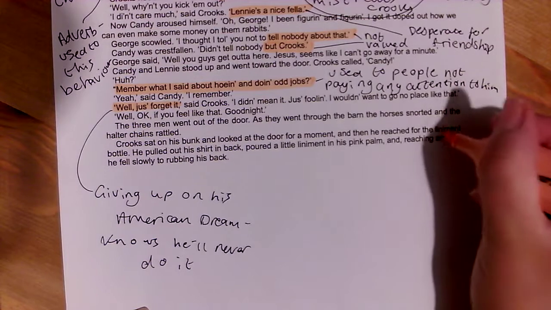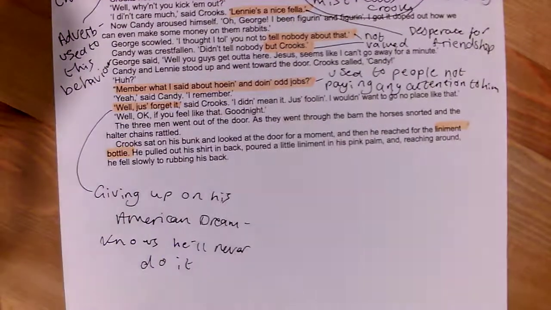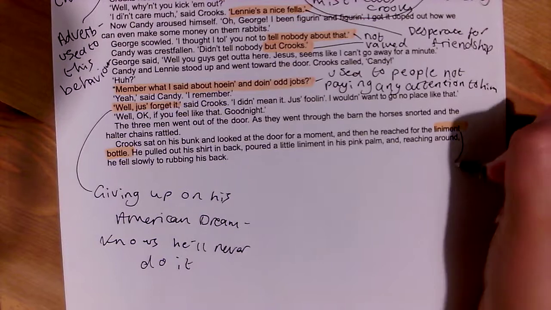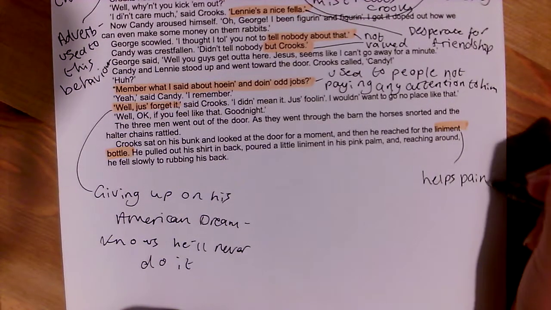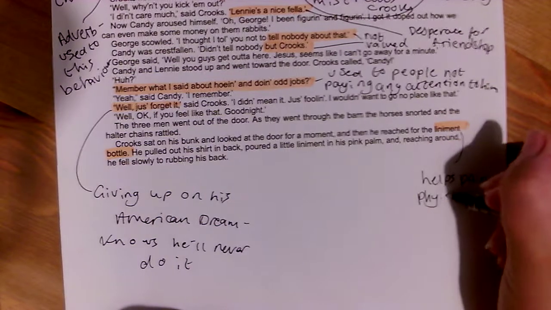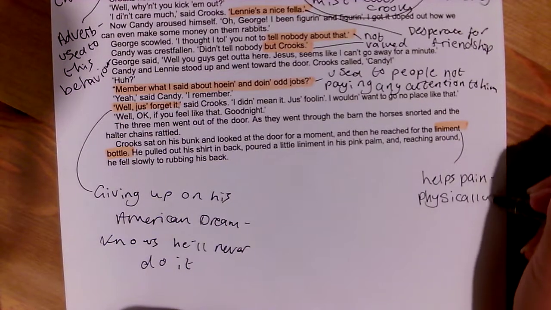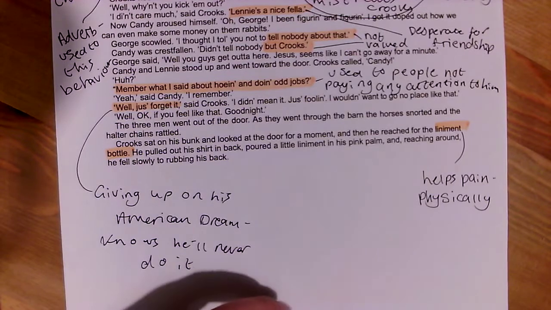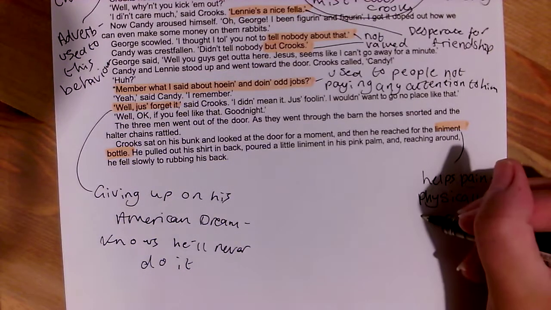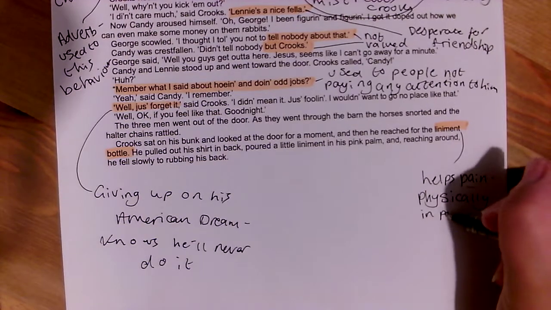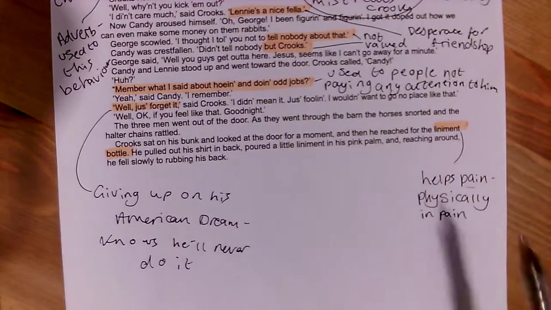bottle. Right, so liniment bottle is like an oil. It's a herbal oil that helps pain. So not only is he socially neglected and feeling all these emotions, this isolation, he's also got physical pain, so physically in pain. So his life is pretty rubbish.